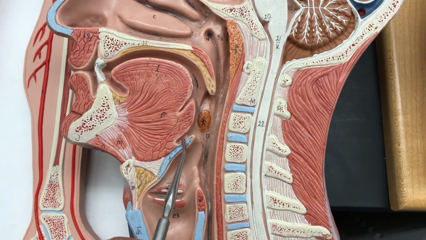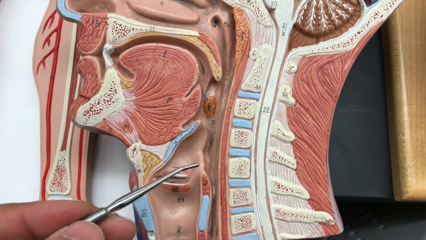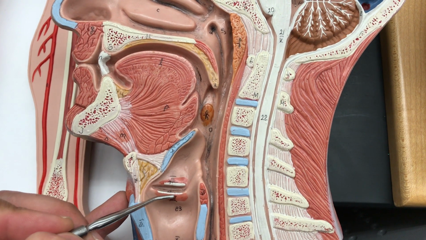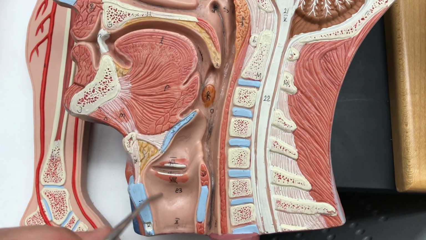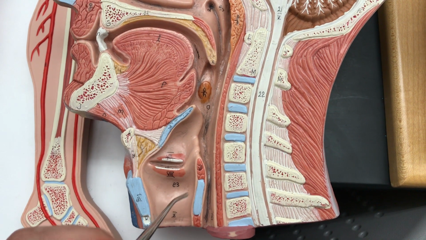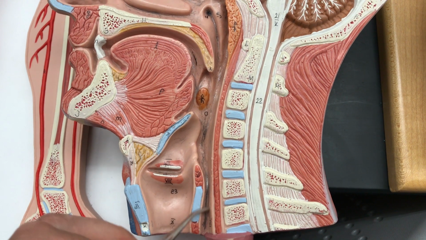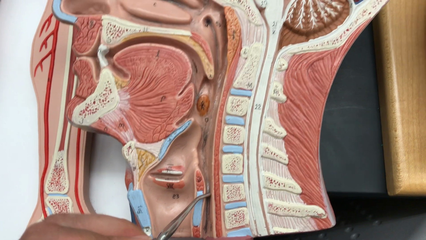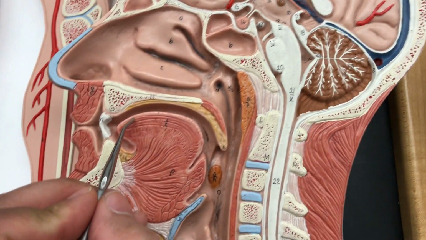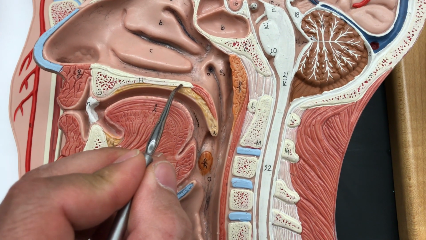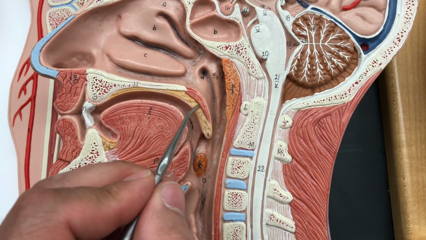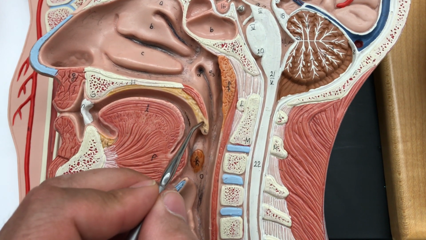And this is the epiglottis, false vocal cord, true vocal cord. All this is the larynx, and then your esophagus back here. Hard palate, the pink is the soft palate, and then this yellow is the uvula.